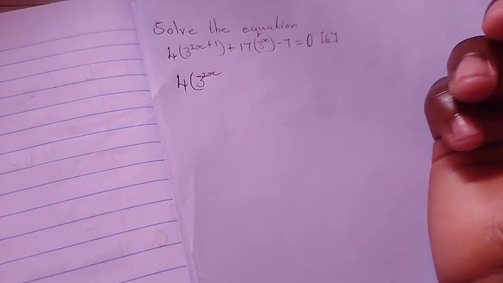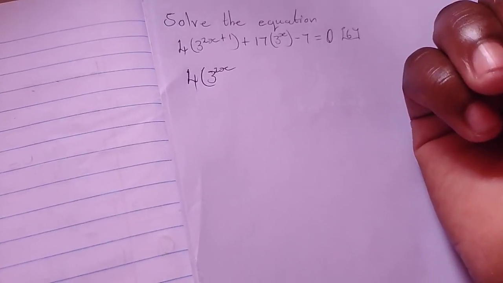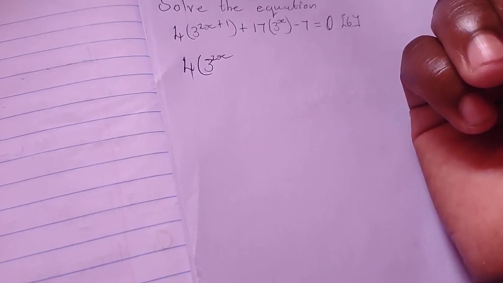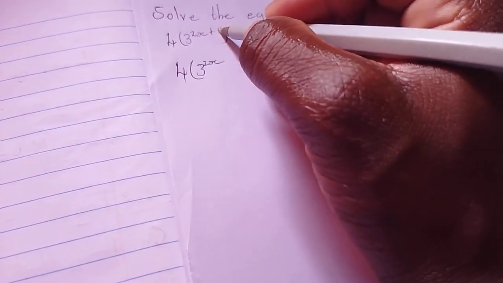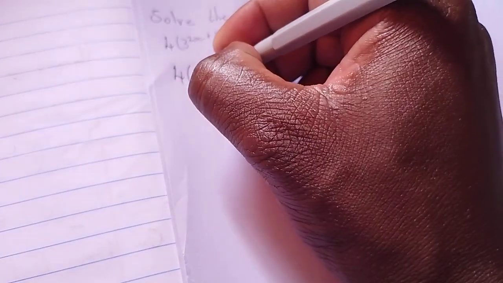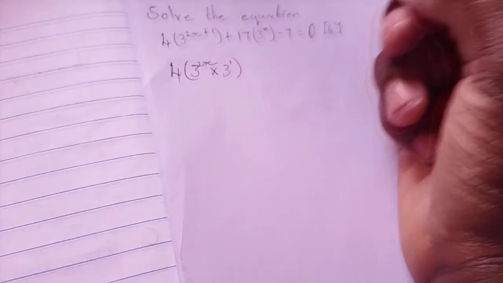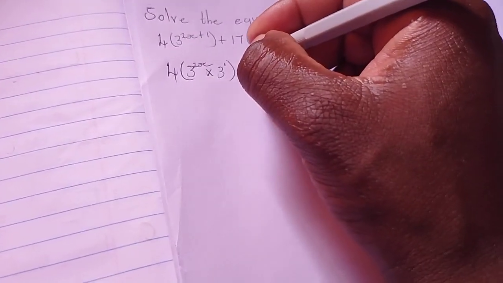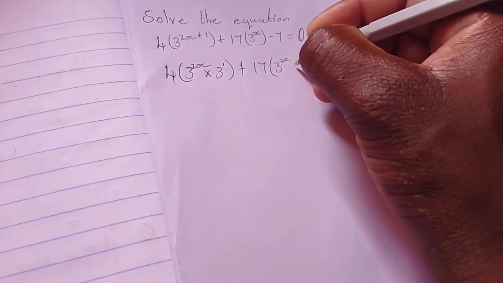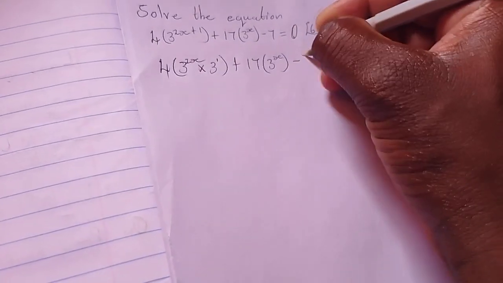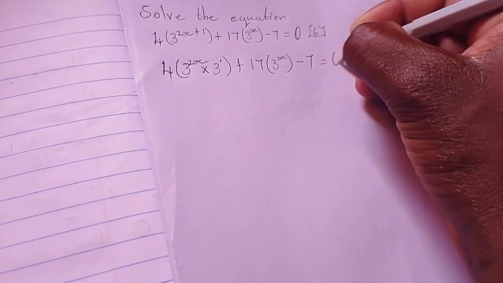Because it says plus 1, we remember in laws of indices, it means it's also the same as times 3 to the power 1, close bracket, plus 17 and 3x, close bracket, minus 7 is equal to 0.